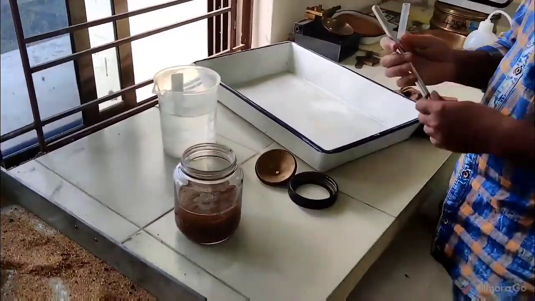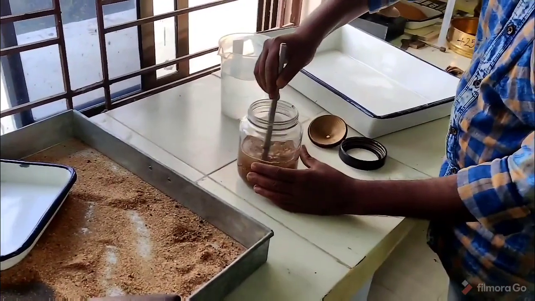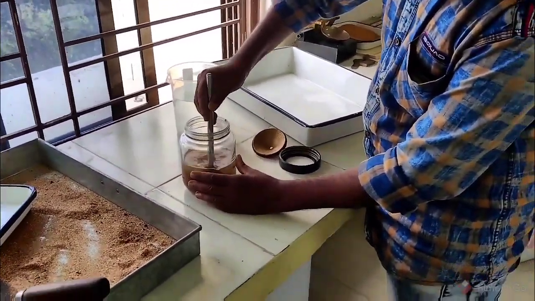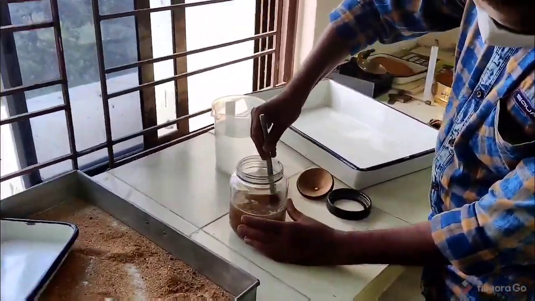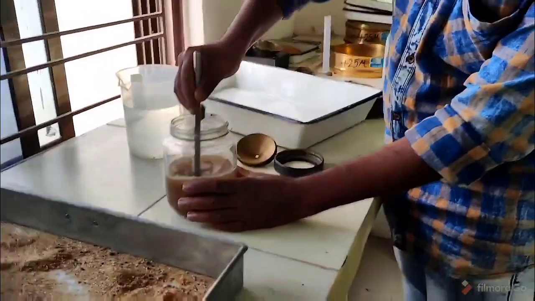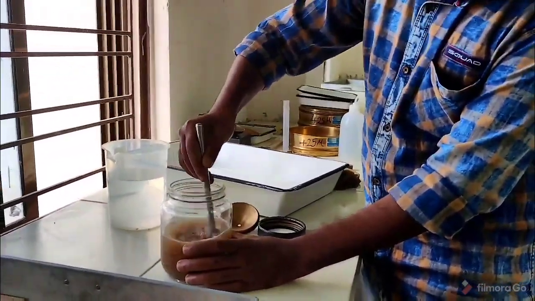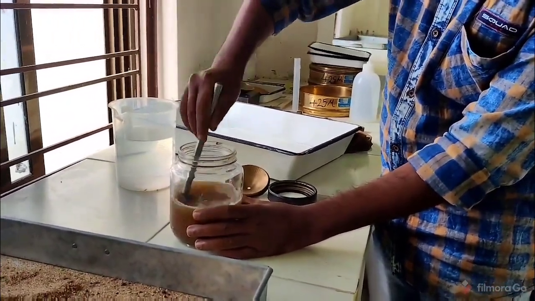For stirring, we should use a glass rod, but it is not present, so we are using a normal rod. Stir it properly. Stir for some time, and any air bubble present will come out.